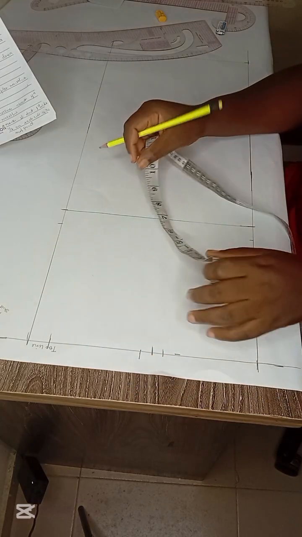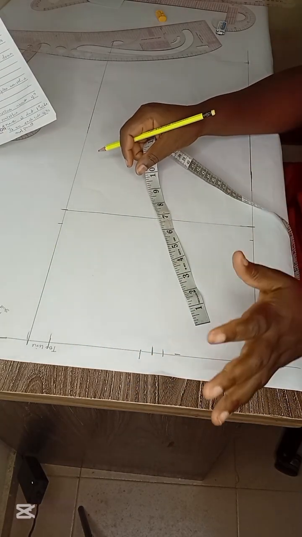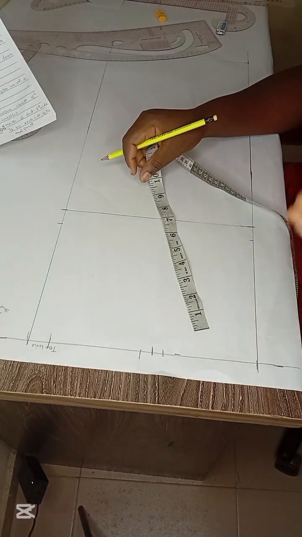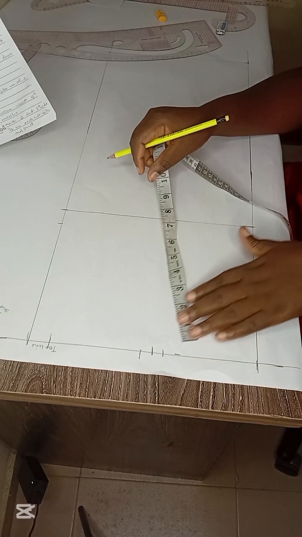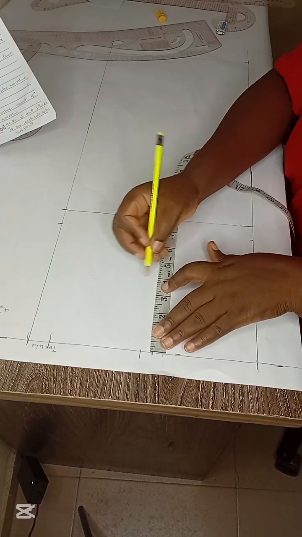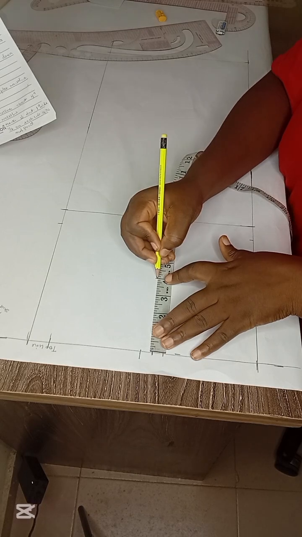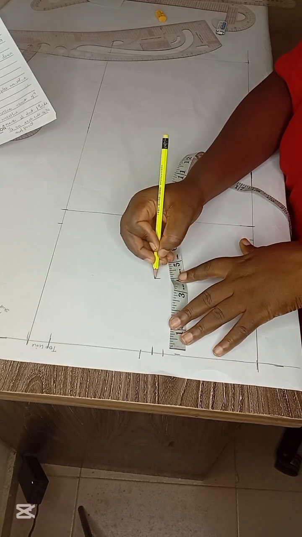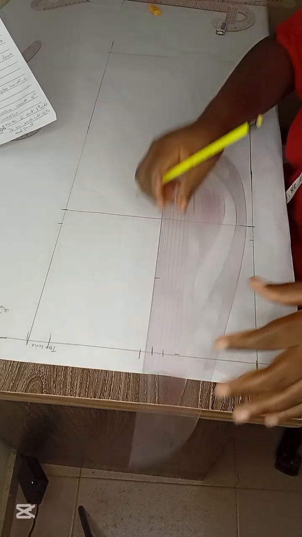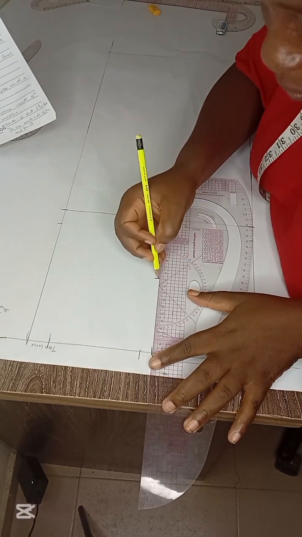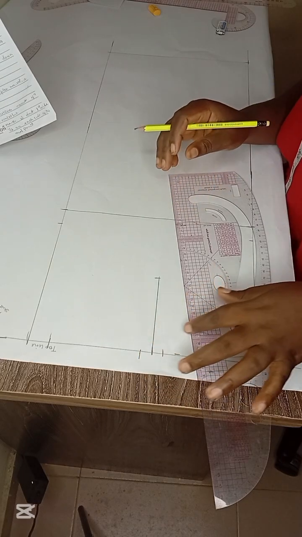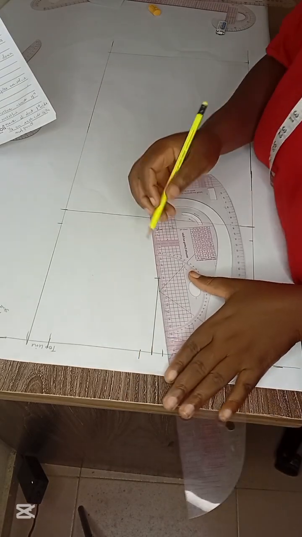Then my dart leg at the front is usually 4 inches, but at the back it is 5 to 6 inches. So I'll mark my dart leg, which is 4 inches, then I will shape it out and form a triangle with the dart.